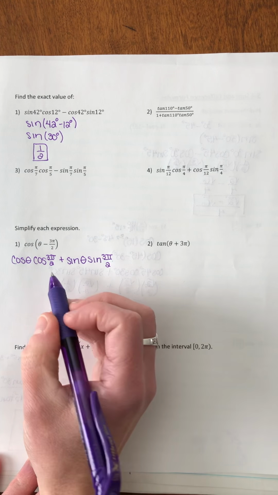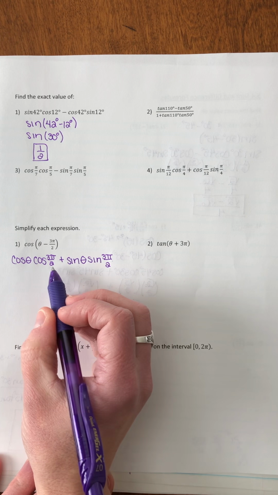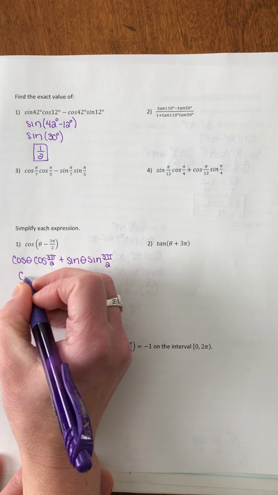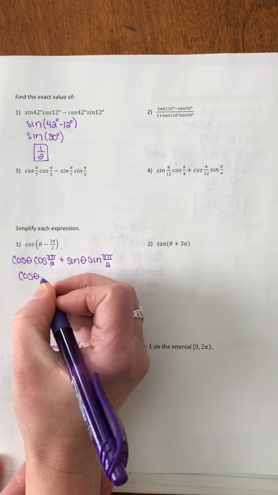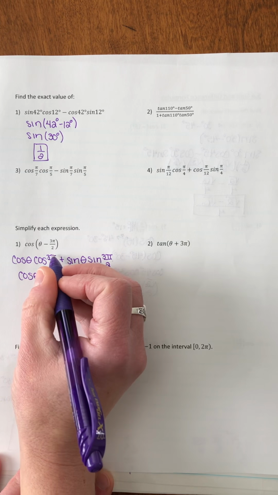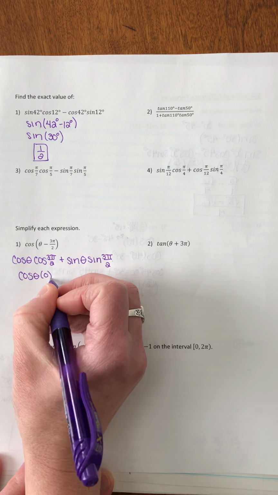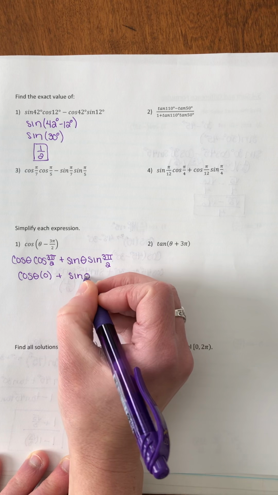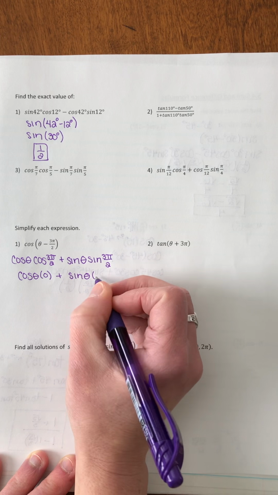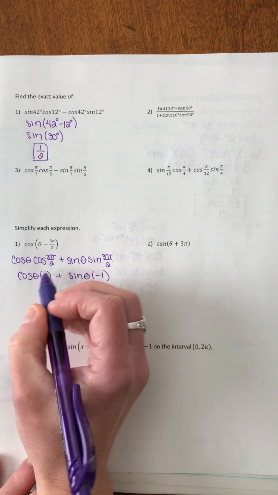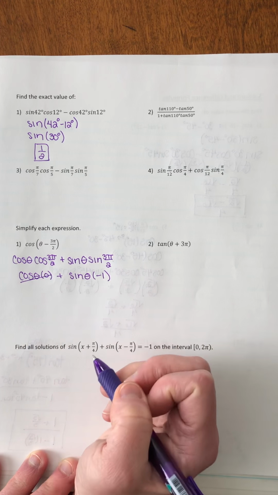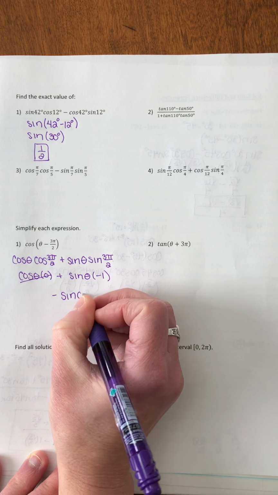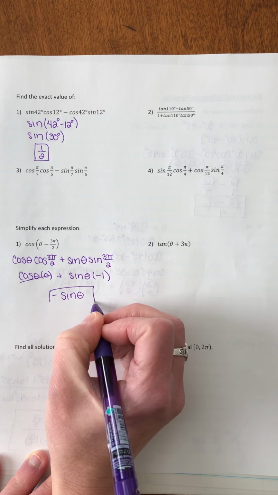Okay, and so I know the cosine value at 3 pi over 2, and I know the sine value at 3 pi over 2. So I'm going to go ahead and drop those in there. So the x value at 3 pi over 2 is 0, plus sine of theta. The y value at 3 pi over 2 is -1. So this actually winds up canceling out, and I get negative sine theta. That is that equation simplified.